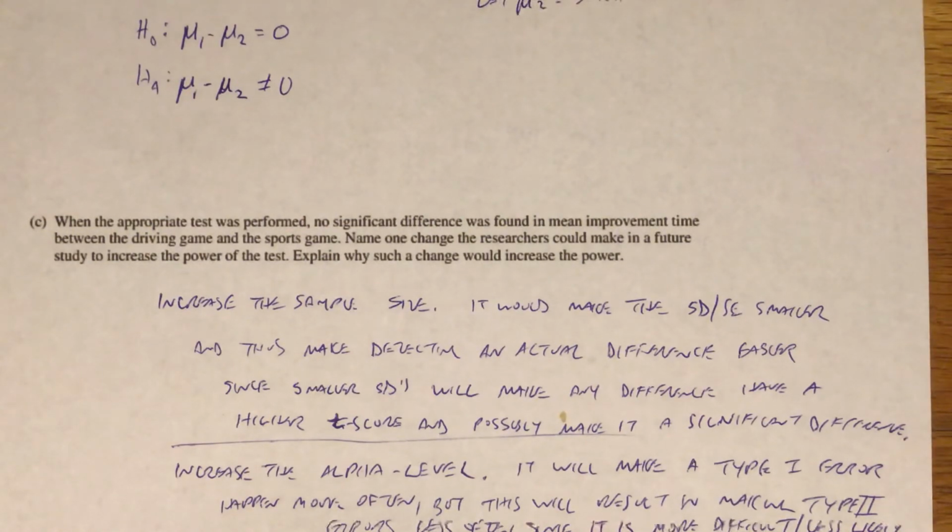Now, if I came to you and said, well, I had 5,000 people play the driving game and 5,000 people play the sports game, and the 5,000 who did the driving game did better on average, did 2 minutes better on average. That would be a lot harder to fight with. Because you go, well, out of 5,000 people, all of these people are doing better, or on average, as in aggregate, they do better by 2 minutes.